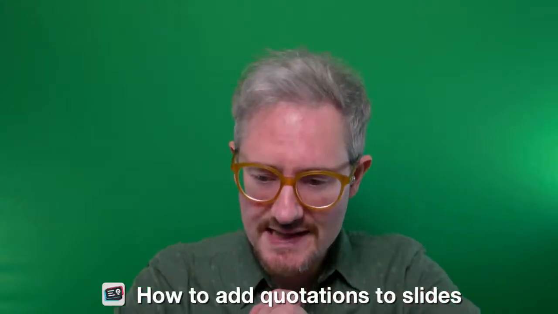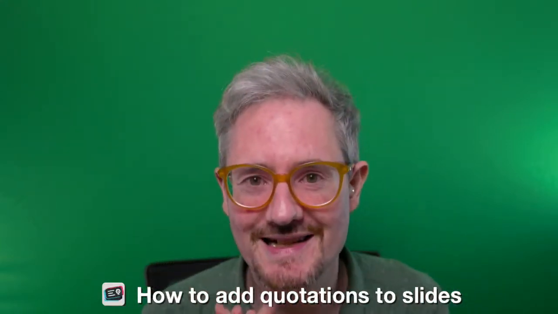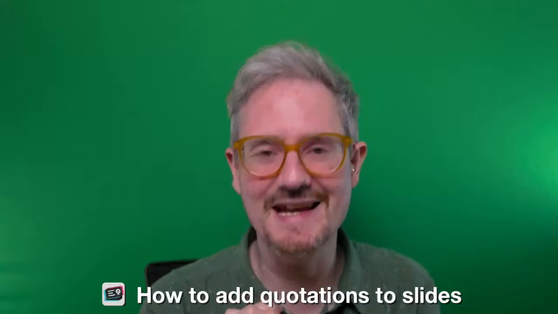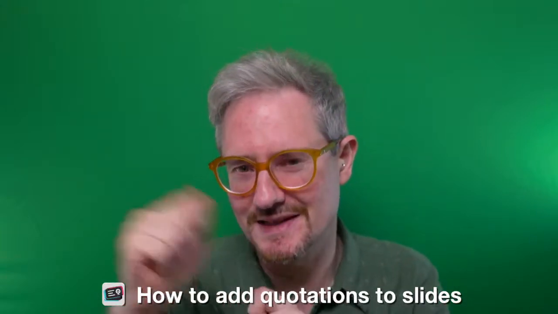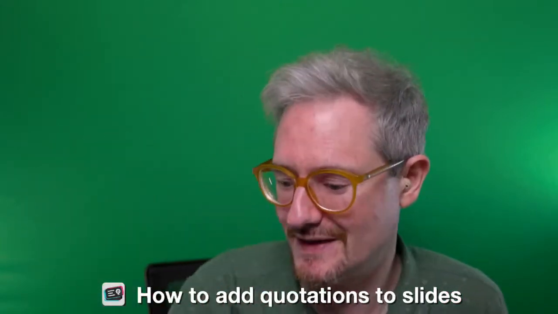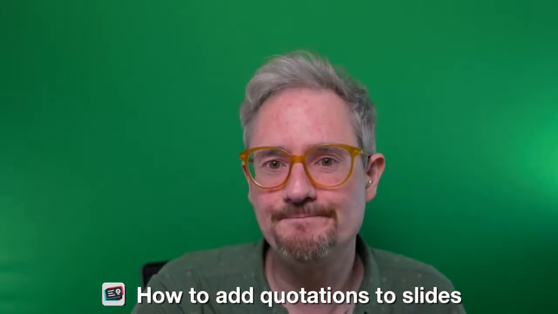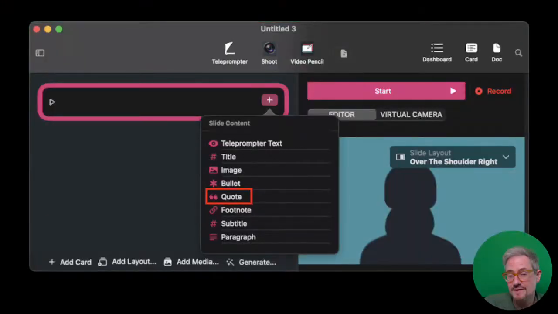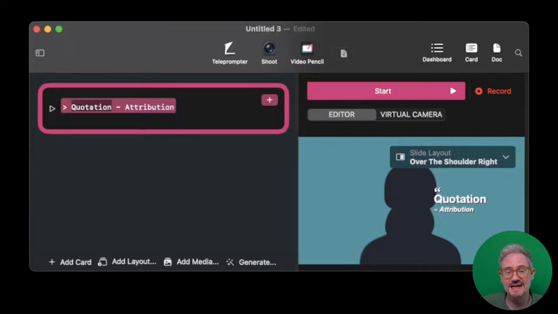Anyway, next I wanted to talk about how to add quotations to slides. In writing this documentation, I finally gave it the lick of paint I wanted, so it all looks very beautiful now. You can add quotes using this quote option in the button, which gives you standard markdown syntax. I use the squiggly tilde or an em dash to separate attribution. You see here I've run that, and we've got quotation dash attribution.